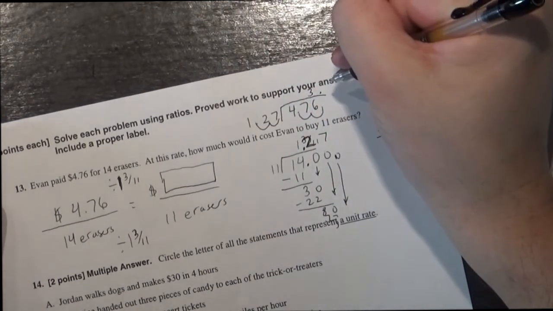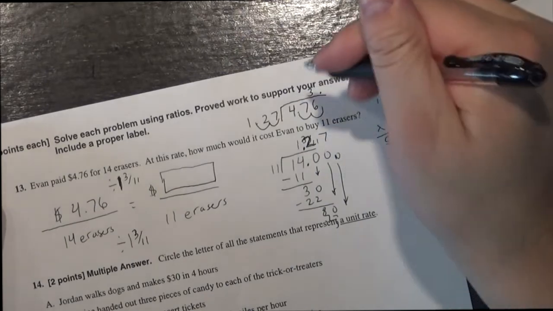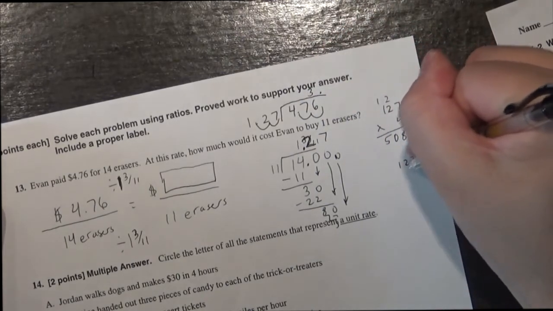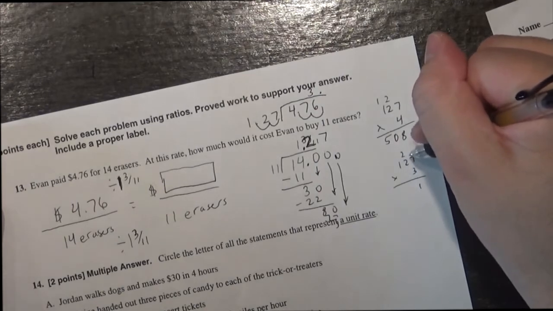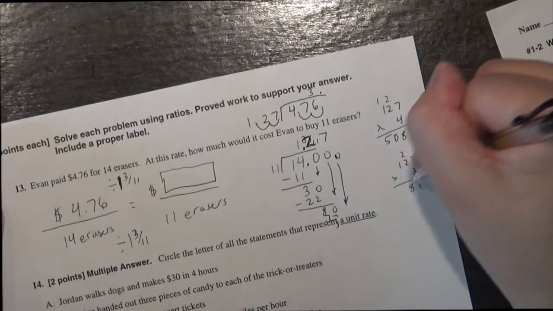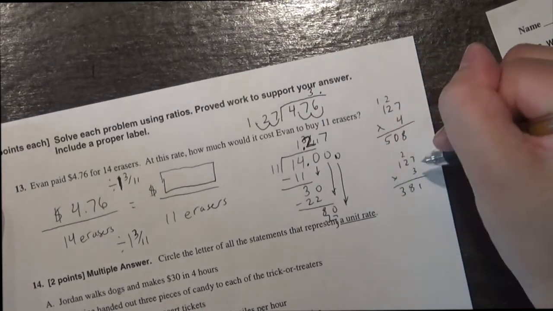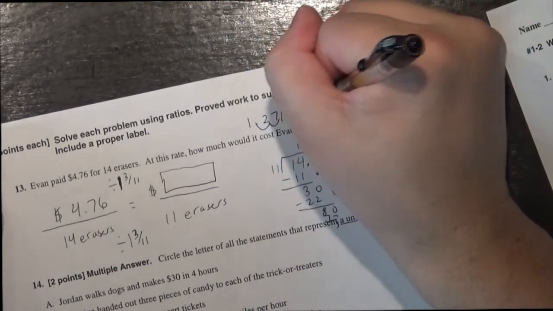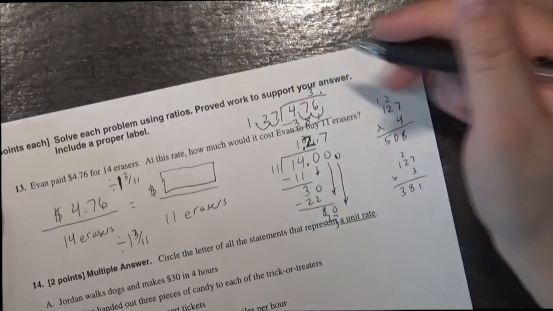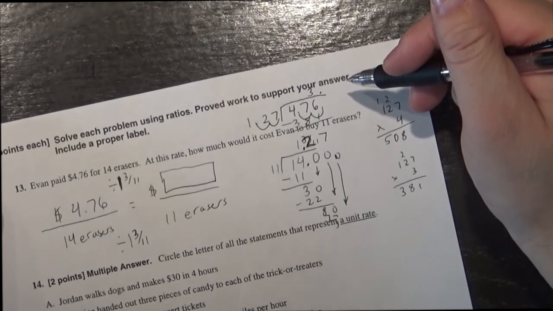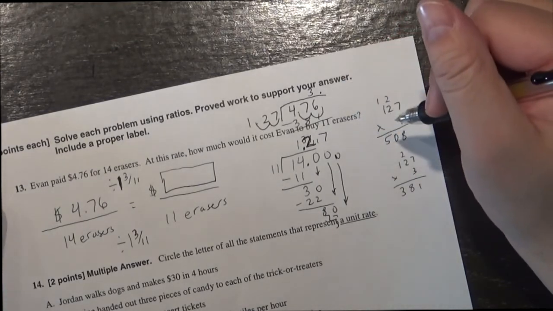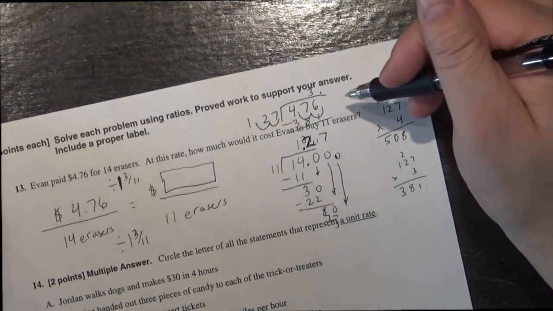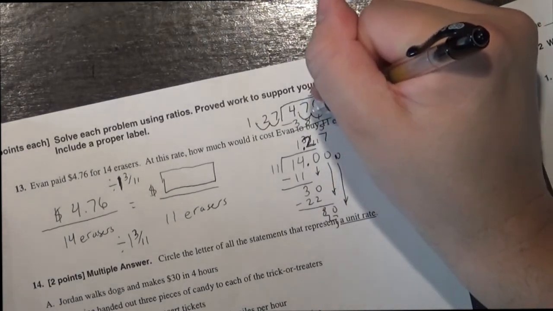So I'll say 3. So that means 3 times 127. 3 times 2 is 6 plus 2 is 8. 3 times 1 is 3. That's 381. And I probably should have used an extra sheet of paper to work this out, so it's not very easy to follow here on my video. I apologize for that. So we end up with 5.